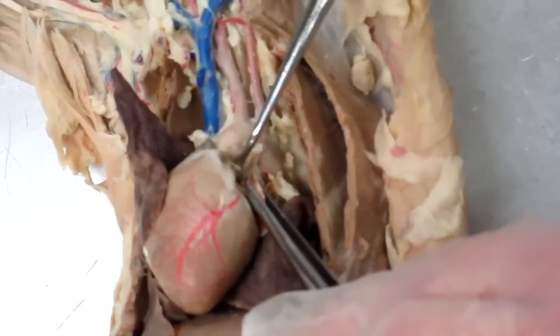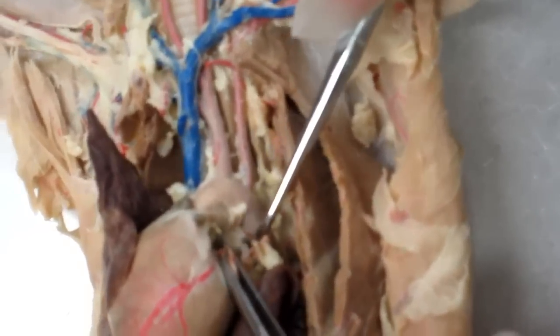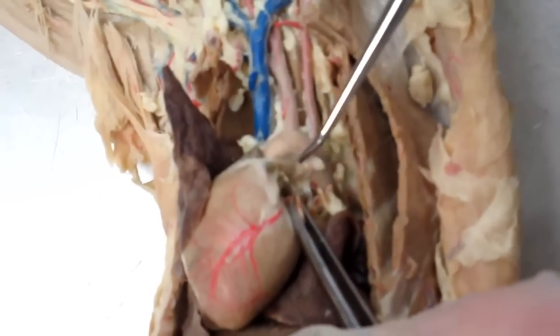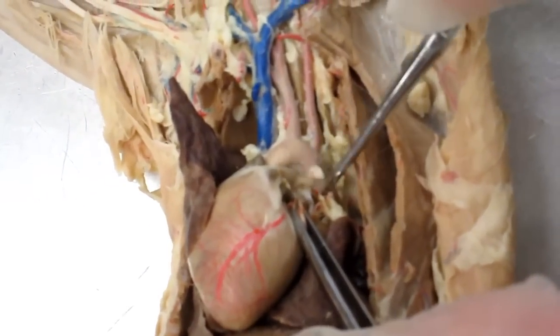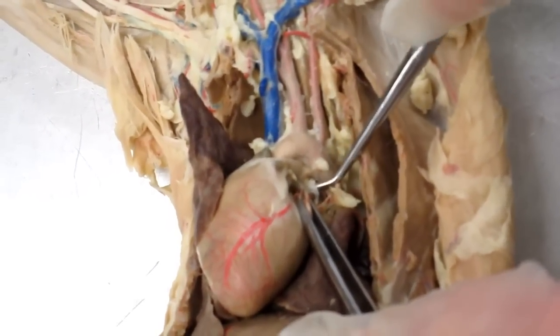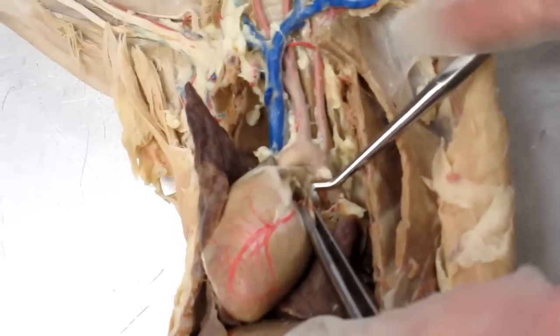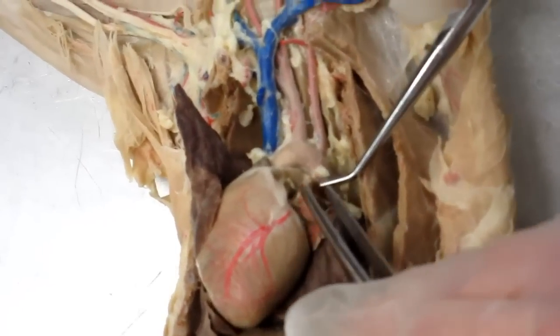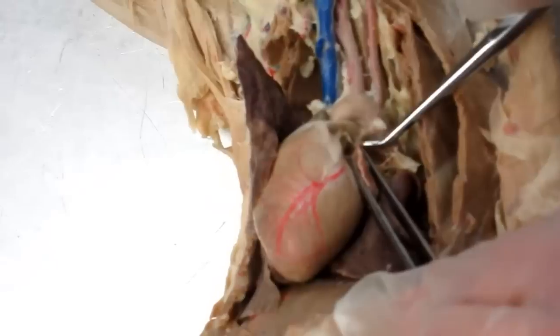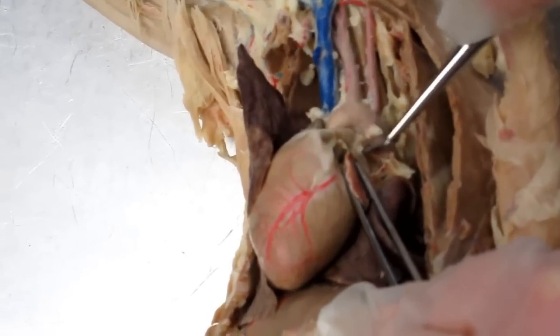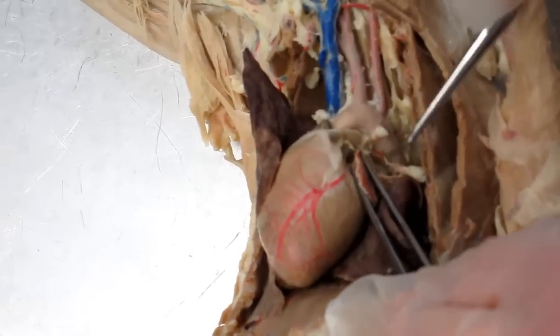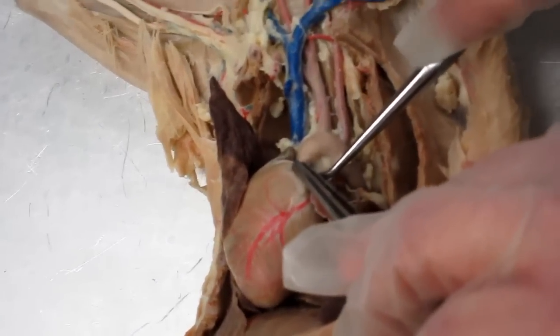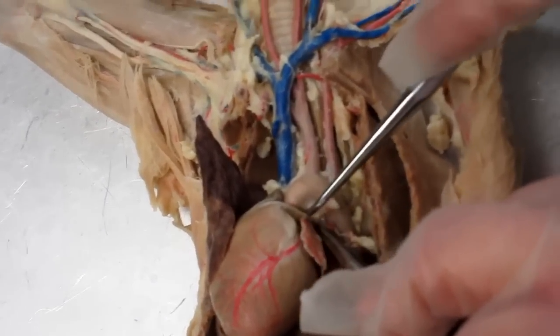Okay, the pulmonary artery would be coming off of the pulmonary trunk. There'll be another one heading over this way, which we really can't see too well. And that would be this here. It's actually damaged on this specimen because of my aggressive dissection. Okay, but that would be it right here. And then if we move that out of the way, we can see the aorta.